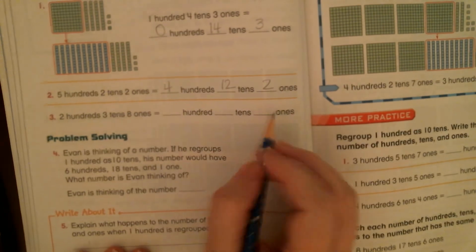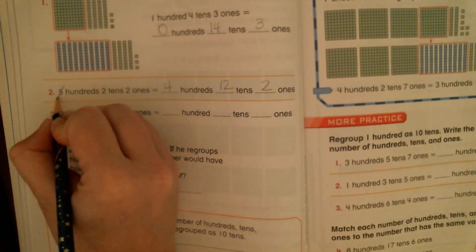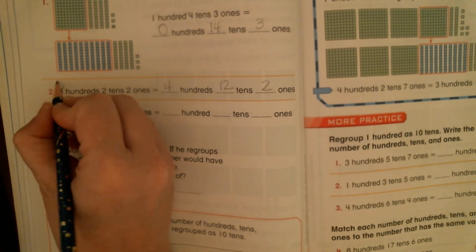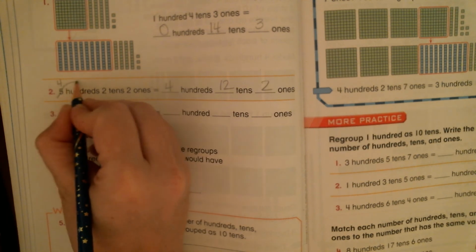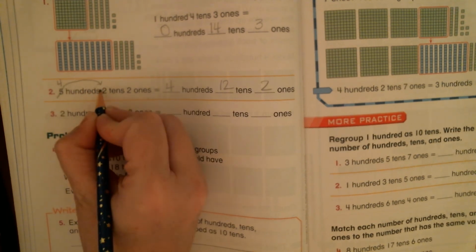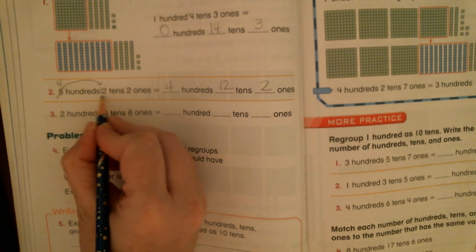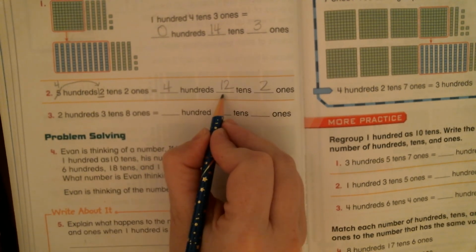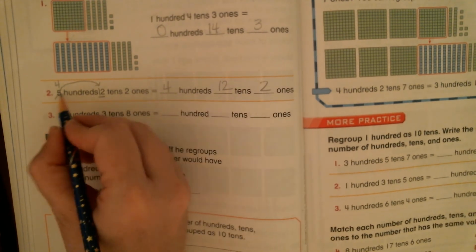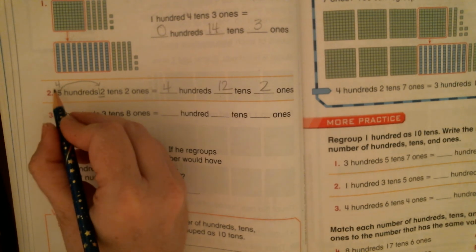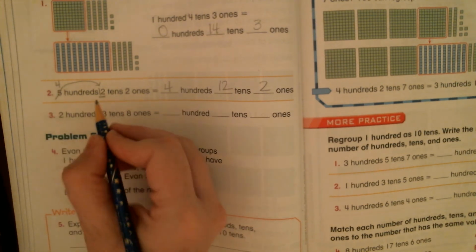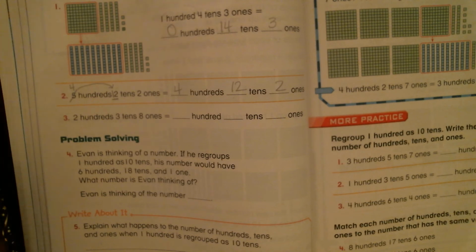Okay, so look what we did. We took one of those hundreds, so I have 4 hundreds there, and we moved it over here. So now I have 12 tens. Okay, so all I'm doing is taking 100 and moving it. I'm breaking it into 10 tens. All right.